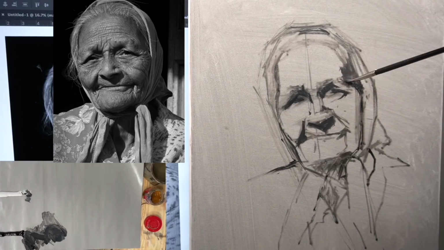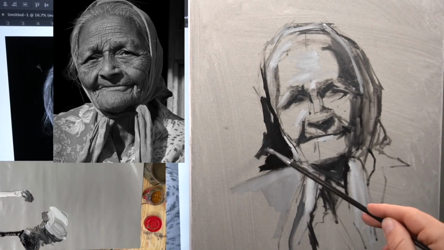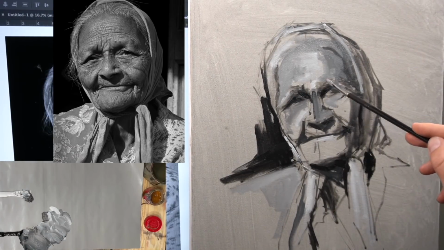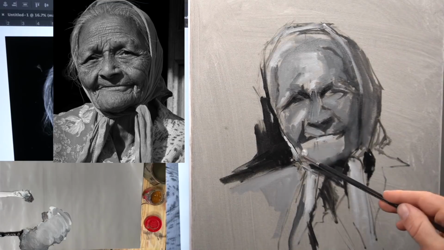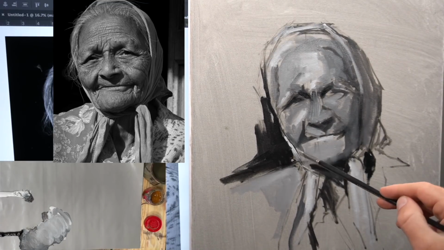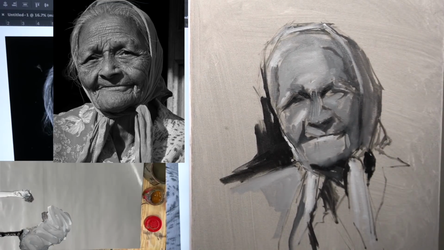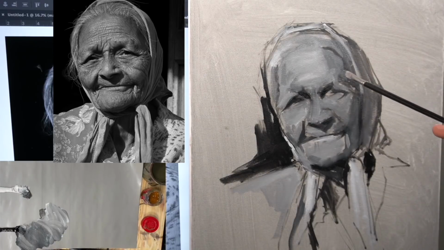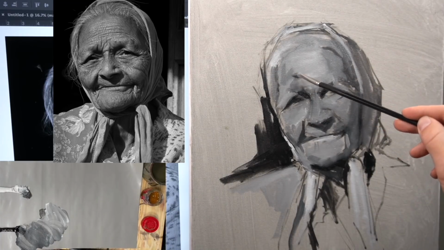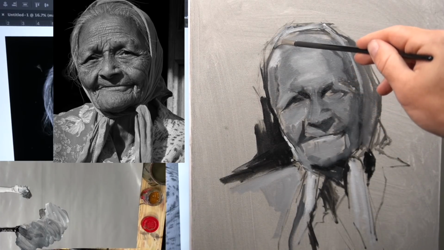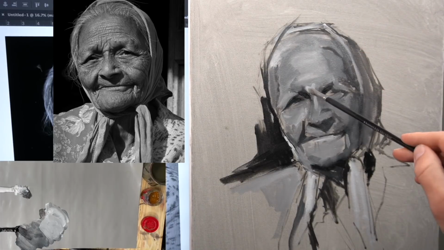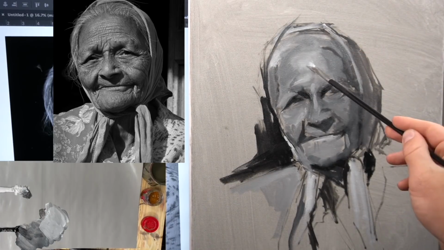When you first start out, try and map out the portrait in just 2 or 3 values. Squint your eyes and see the big value shapes. You don't have to find every single little value right at the start. It's much better to keep things simple at the beginning and get the big value relationships first, and then find the subtle value shifts within those big shapes.